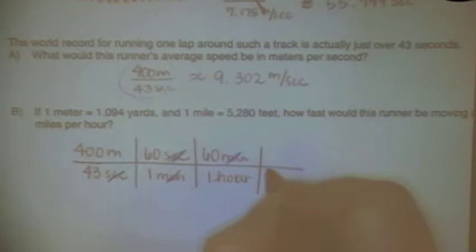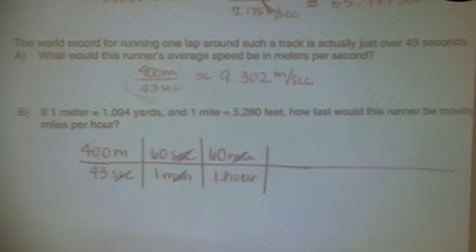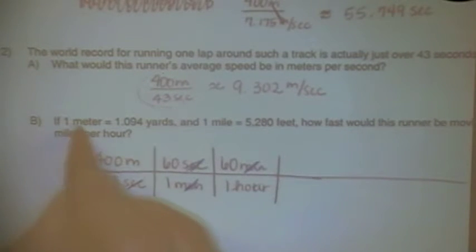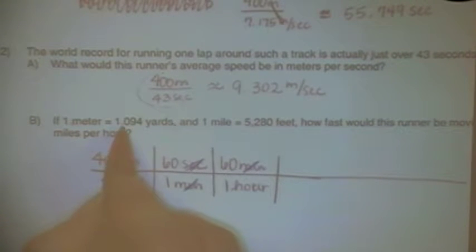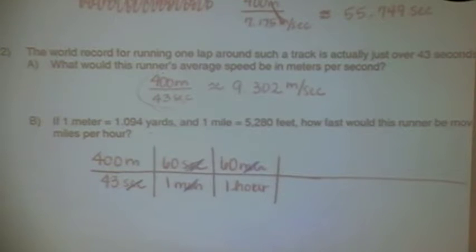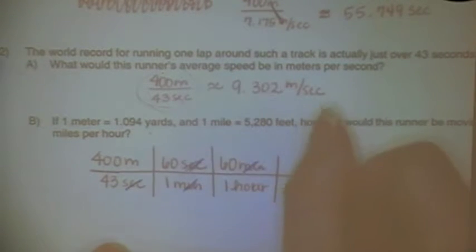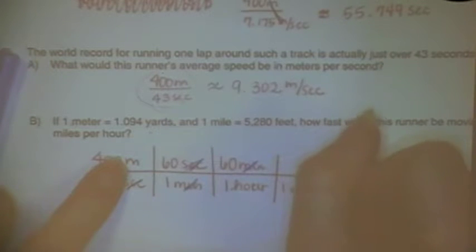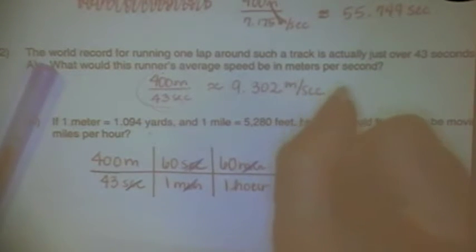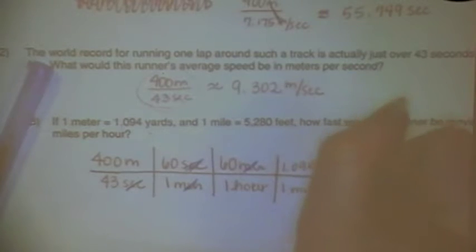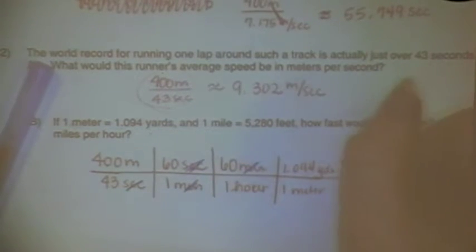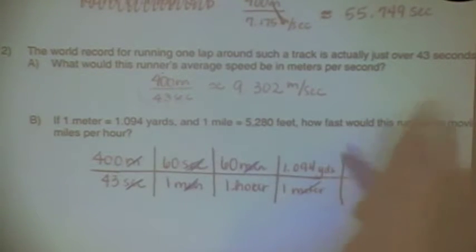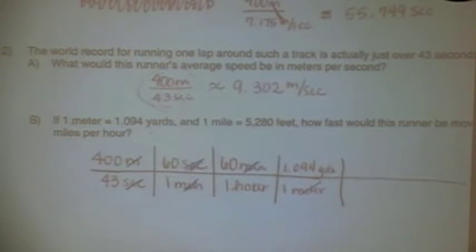Now I need to cancel meters. Luckily, they gave me right here that 1 meter is 1.094 yards. So that's a conversion I can use. I need meters to cancel, so meters is going to go on the bottom. So 1 meter is 1.094 yards. That still does not put me in miles. I've canceled meters, and I'm now in yards per hour.